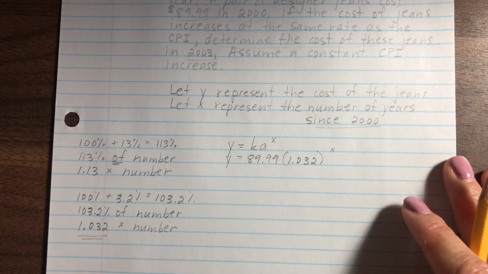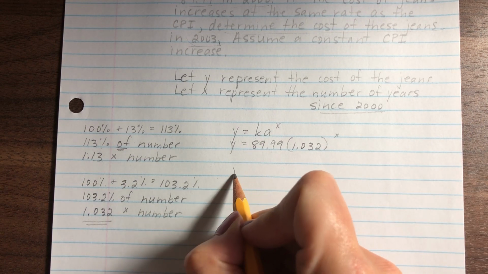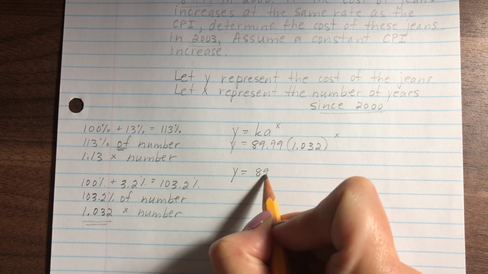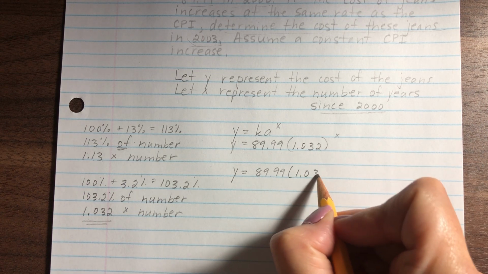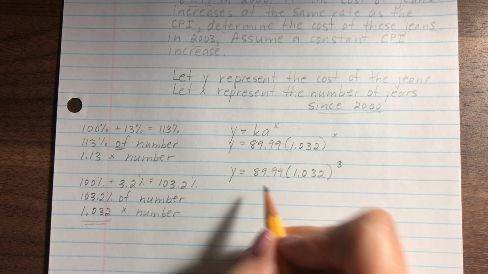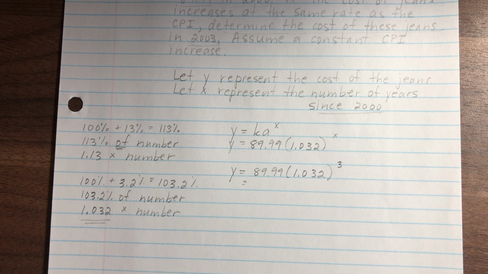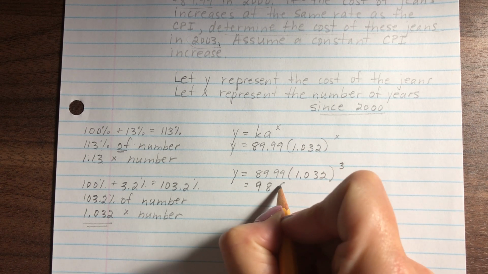This is the equation that models this scenario. So now let's find out the price of the jeans in the year 2003. So if we're looking for the price of the jeans Y in the year 2003, we would sub in 3 for X, since X represents the number of years since 2000. And then we would enter this into our calculator to give us an answer of $98.91.